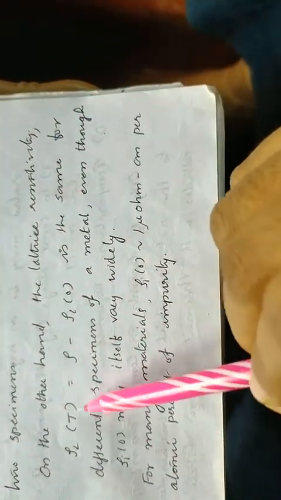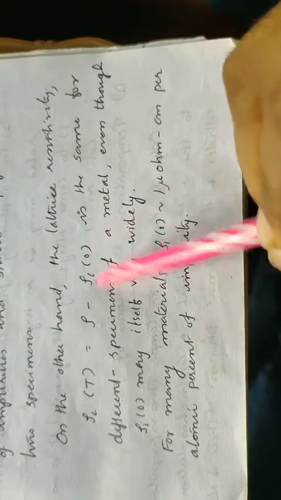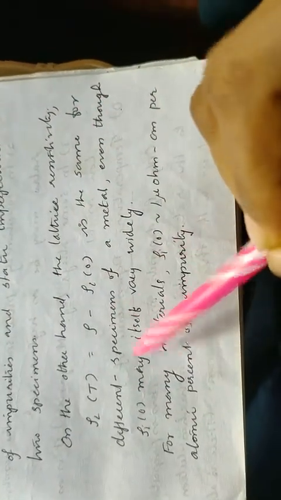On the other hand, the lattice resistivity rho L of T can be represented as rho minus rho I of 0. So the resistivity due to the lattice interaction can be represented like this. The total resistivity minus the residual resistivity is the same for different specimens of the metal, even though rho I of 0 may itself vary widely.